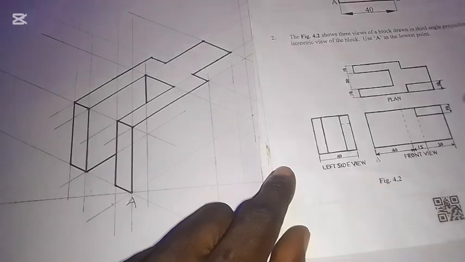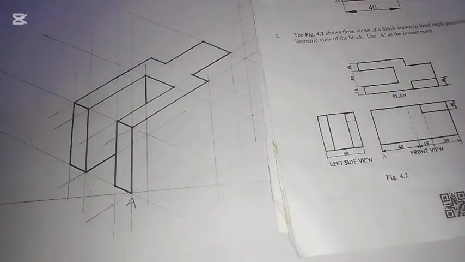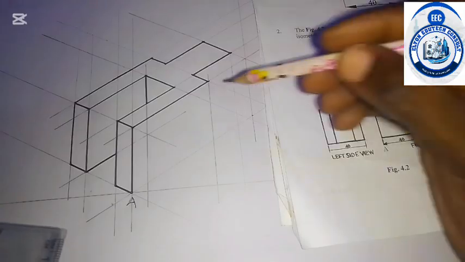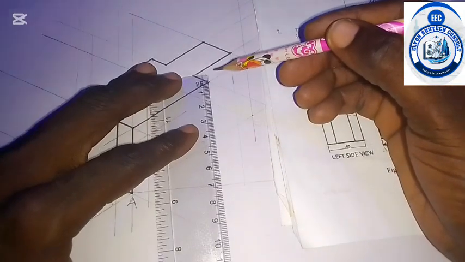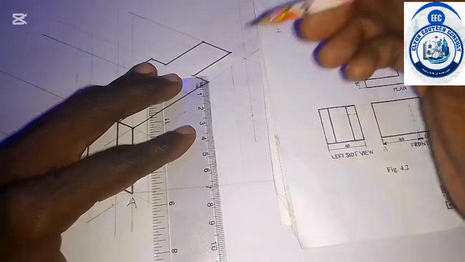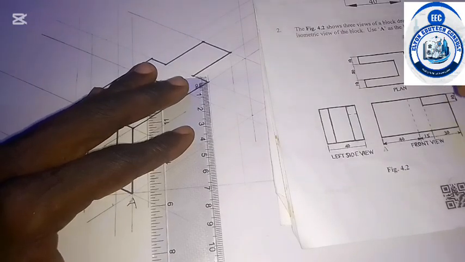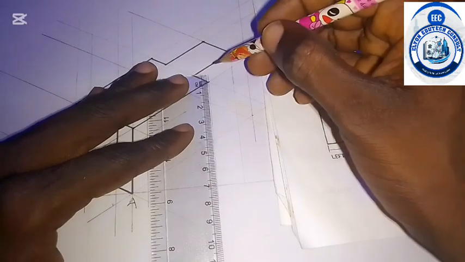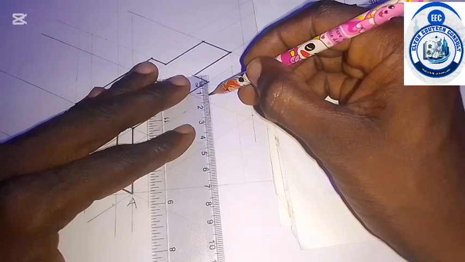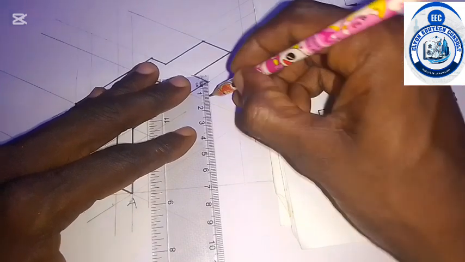What I'm going to do, they gave us this side as 10, as you can see now. So I'm going to take 10 here, because here is 10. So I'm going to take 10. So this is 10.